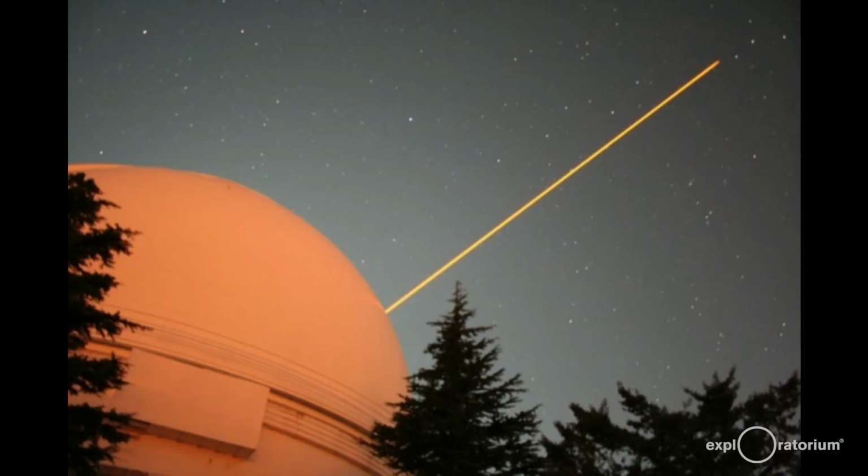One way to do that, to know how the air is moving, is to make an artificial star up in the sky. To do that, an observatory will cast a laser out of the dome into the sky, and in the upper atmosphere, that beam will excite sodium atoms in the atmosphere, so it's a yellow laser. And those excited sodium atoms will act as an artificial star.